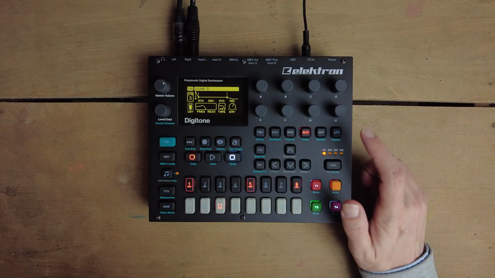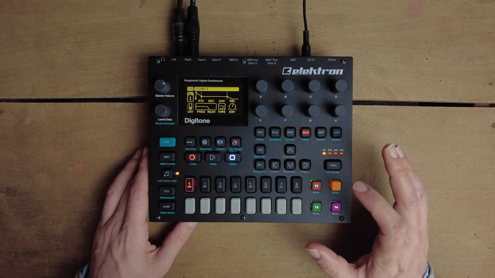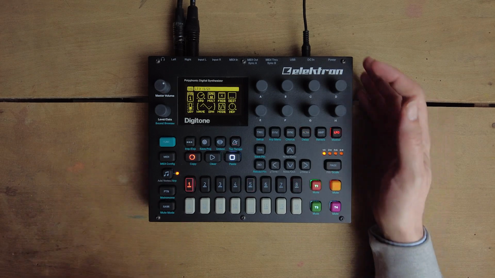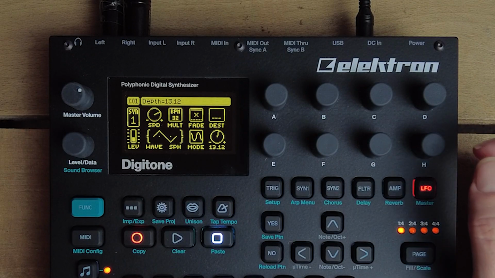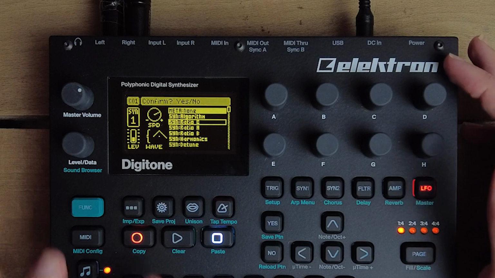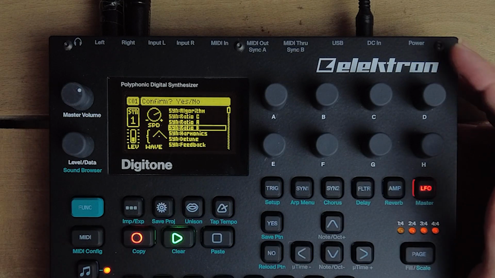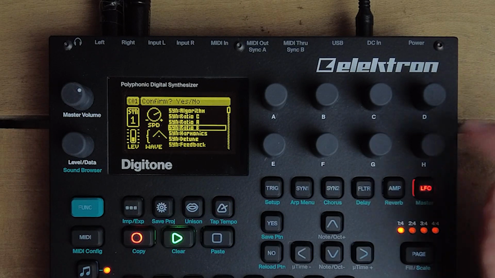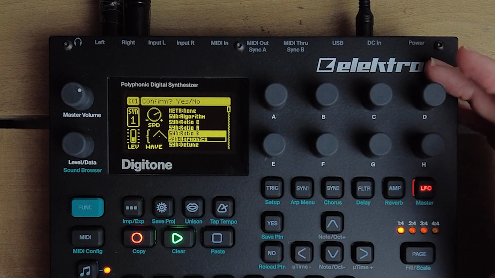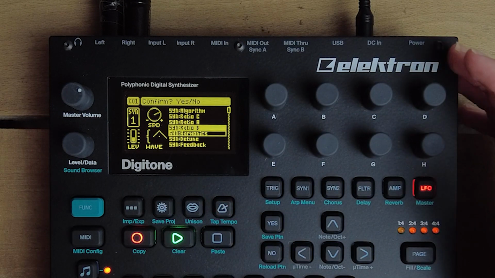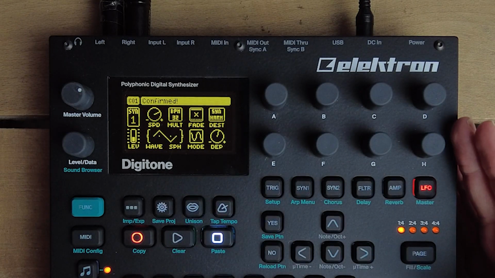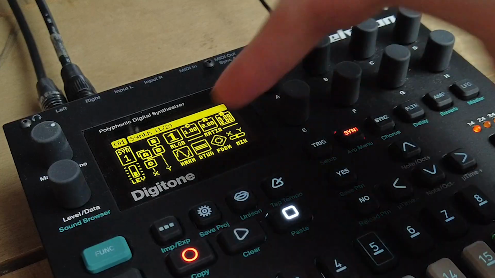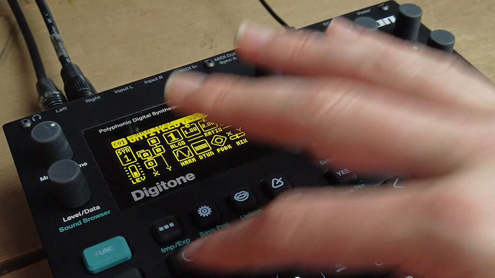Nice. Now I'm gonna go to the ARP sound LFO menu. And I'm gonna see if I can make this more interesting. This sounds kind of cool. It's almost like a pulse width modulation sound. I'm gonna try out some different algorithms for this one.